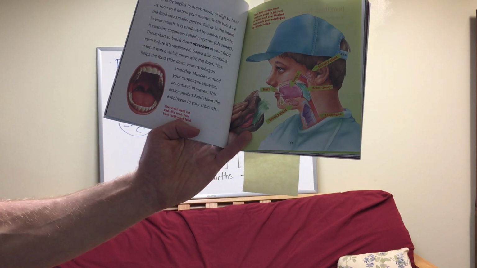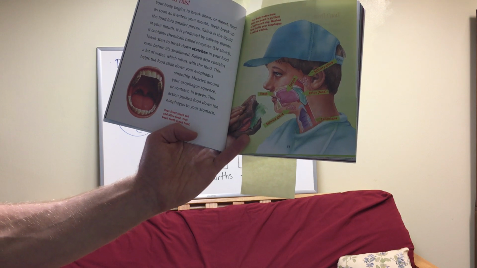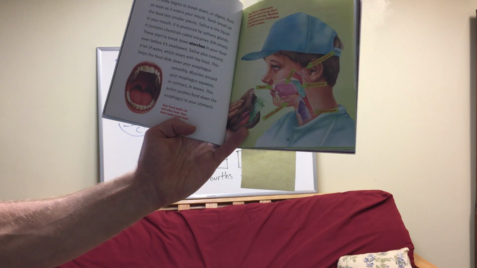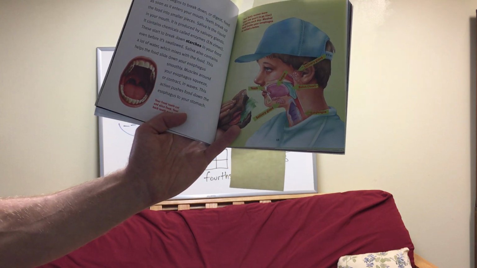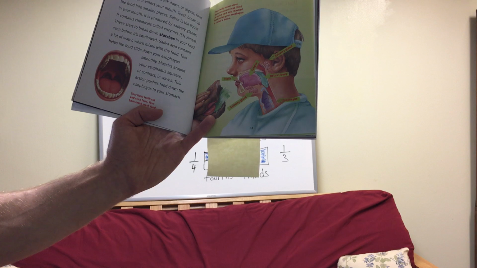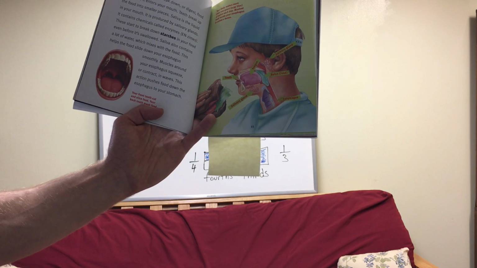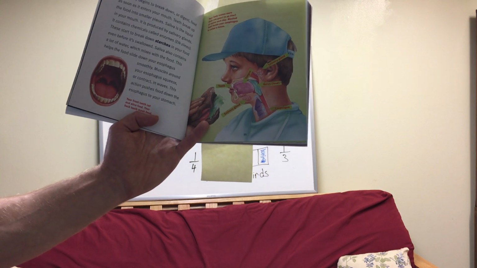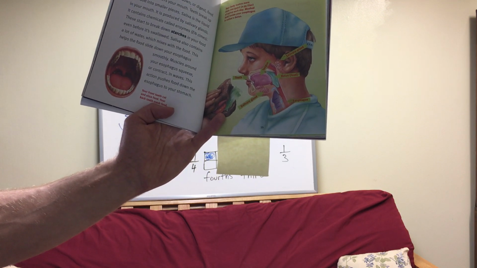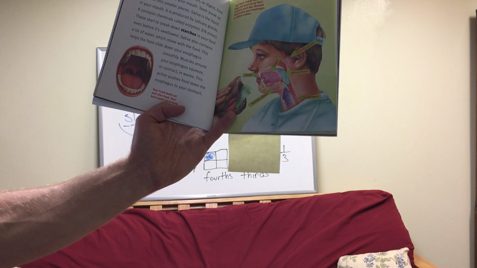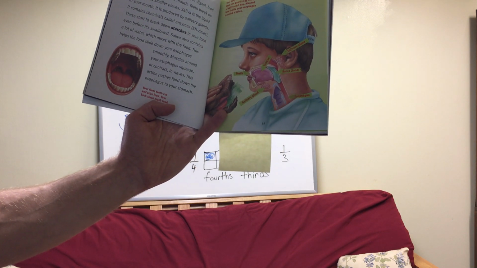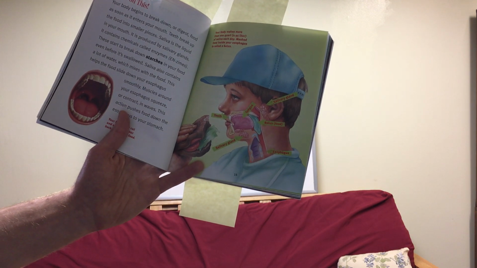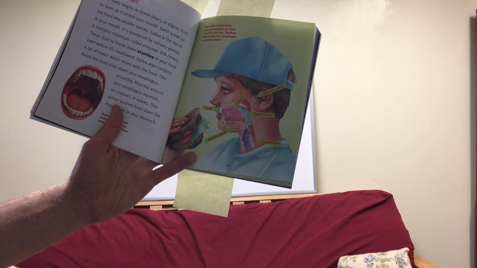So we have both. We eat both meat and plants. So herbivores, omnivores for us, carnivores. Herbivores and carnivores are both animals that eat. Herbivores eat plants, carnivores eat meat, and we're omnivores. We eat both. Okay? So it says your body makes more than 1 quart of saliva each day. That's a lot of spit.